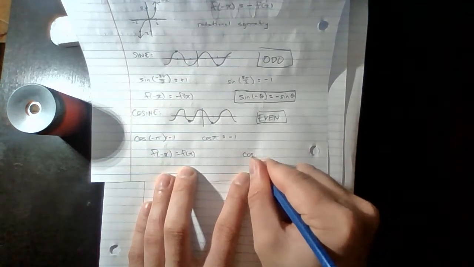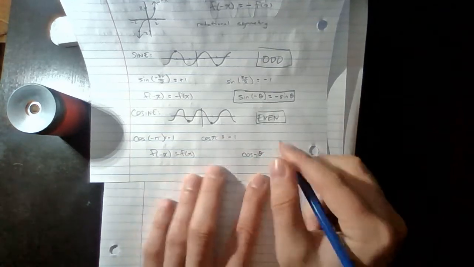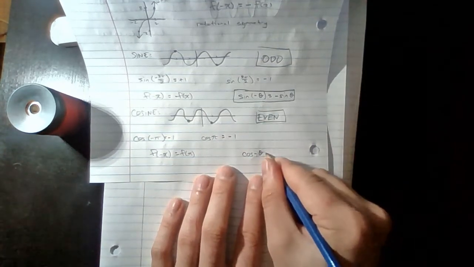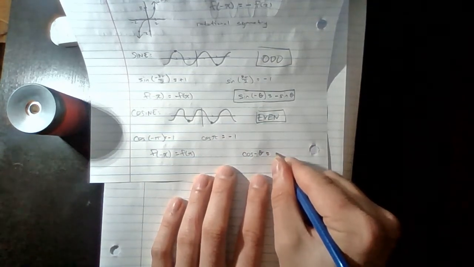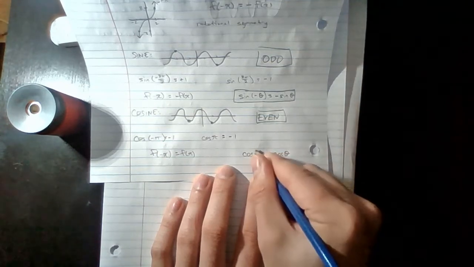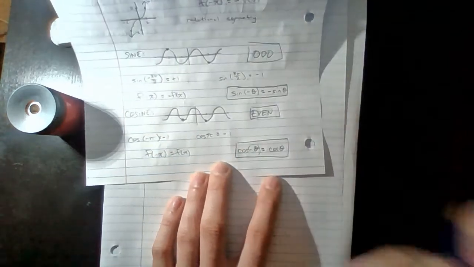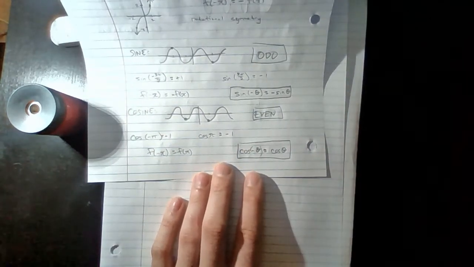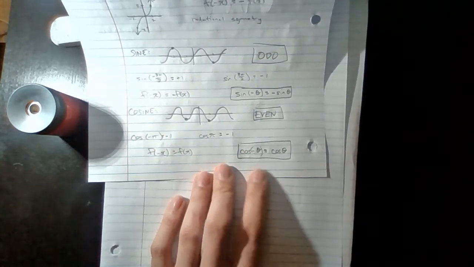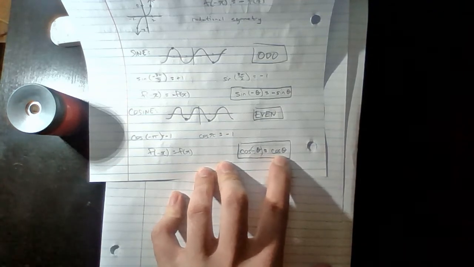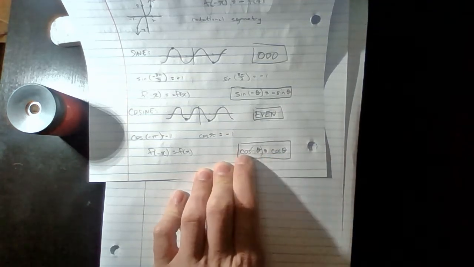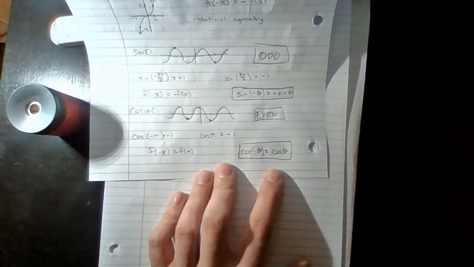Cos of negative theta, sorry, always equals cos of theta. If we're taking cos of a negative angle, we can always rewrite it as cos of the positive of that angle. They're always equal to each other. They are equivalent. And finally, we'll look at tan.